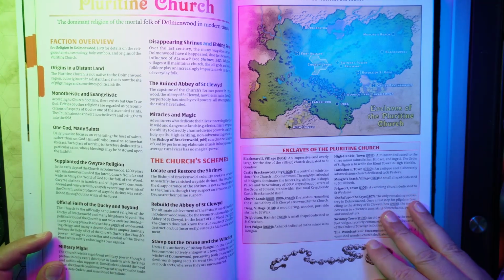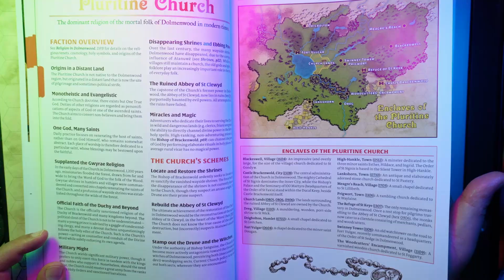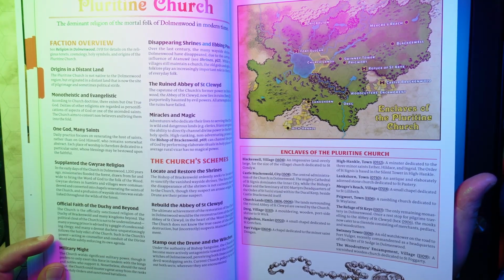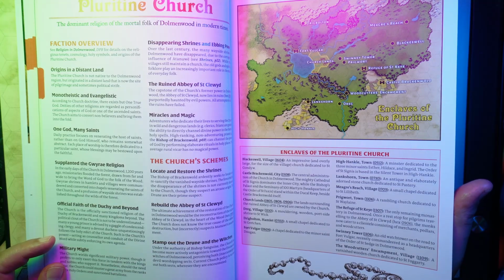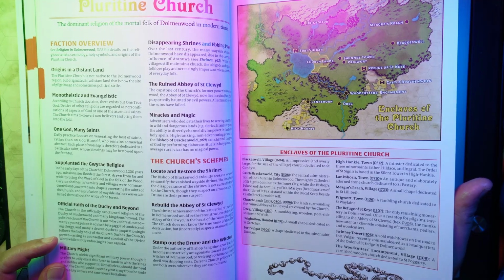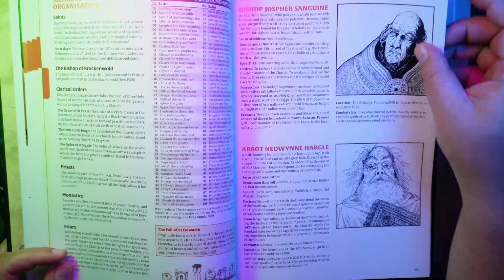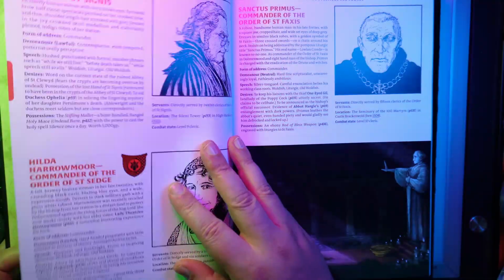The Pluritine Church is not something that my PCs have super engaged with, but it is important, and actually they just went into the Abbey of St. Clwyd, the ruined Abbey of St. Clwyd in the Churchlands, and so there's some stuff going on there. They've met some of these characters already.